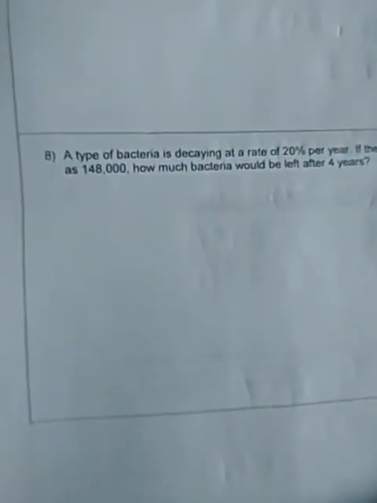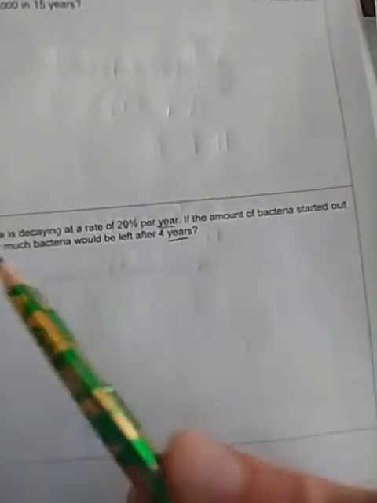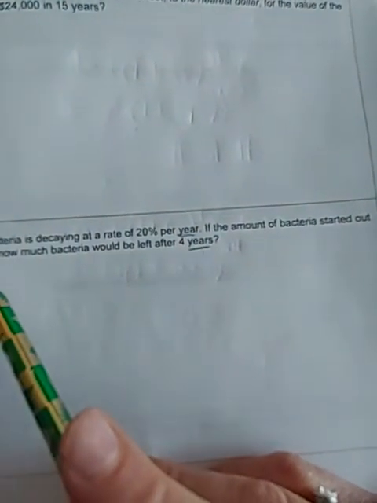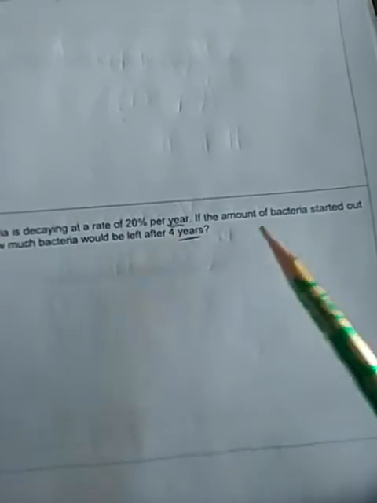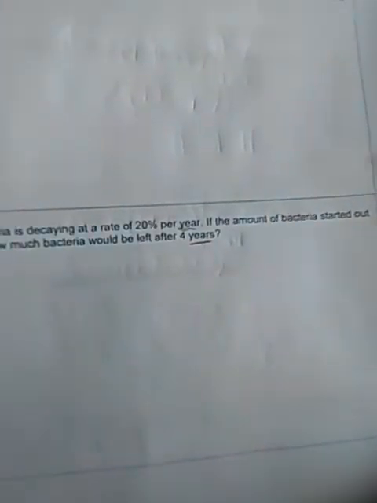All right, now let's look at a decay question. So if you go to page 7, number 8 is a decay question. So number 8 talks about a bacteria that's decaying at a rate of 20% per year. Okay, see, years, they match. So I'm not going to have to convert anything. If the amount of bacteria starts out as 148,000, how much bacteria would there be left after 4 years? And left because it's decaying.